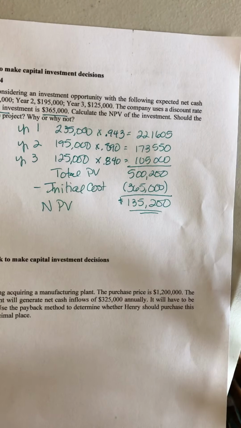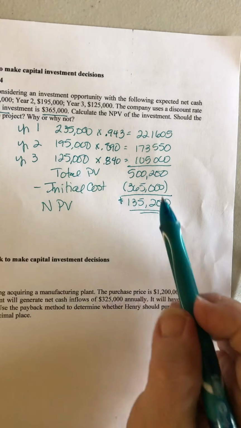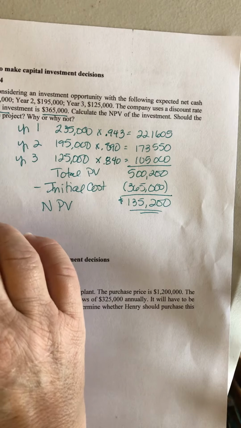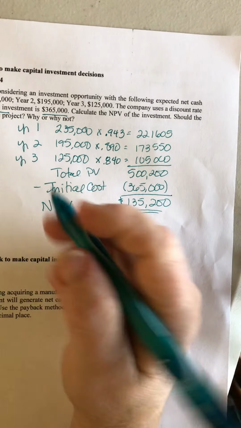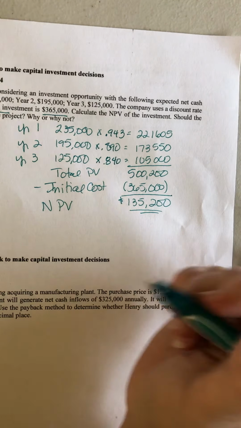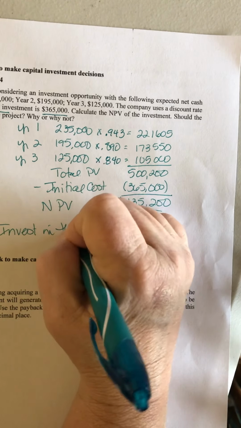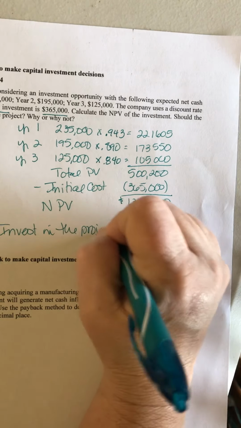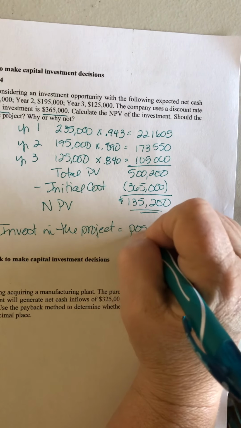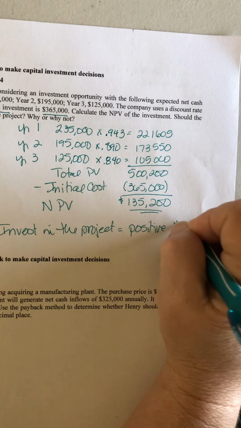And since it's positive, that means that the actual return is greater than their desired 6%. So they should invest in the project, because it has positive net present value.